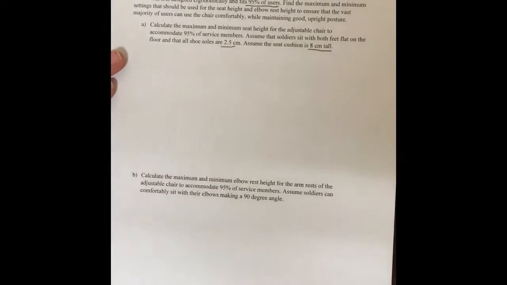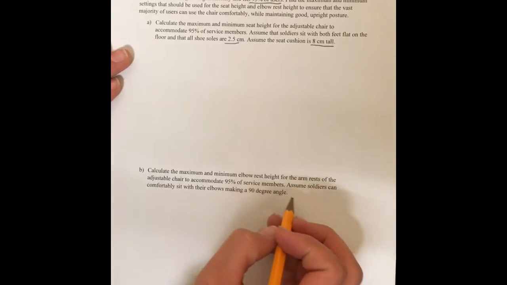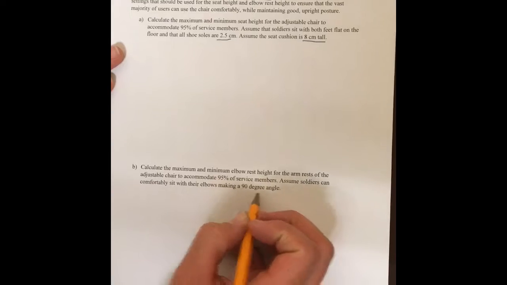And then we're going to calculate the maximum and minimum elbow rest heights for the armrests of the adjustable chair to accommodate 95% of service members again. We'll assume that soldiers can comfortably sit with their elbows making a 90-degree angle.